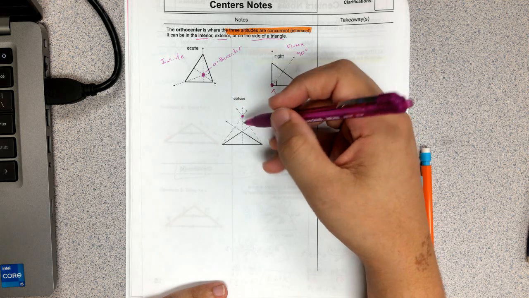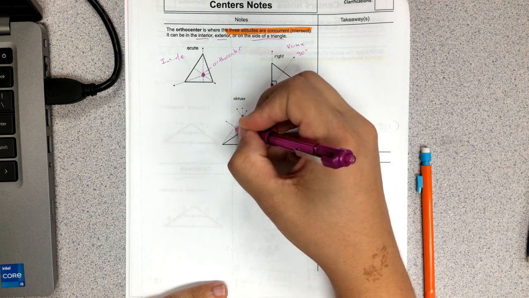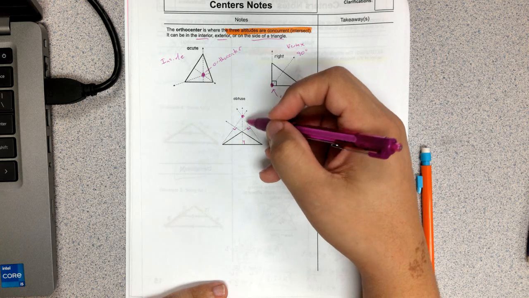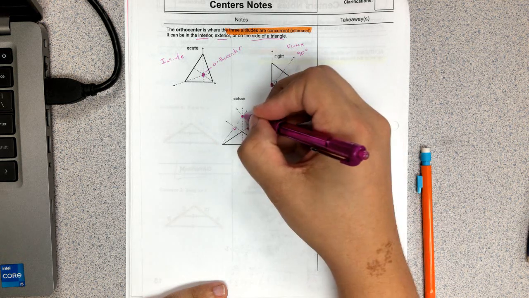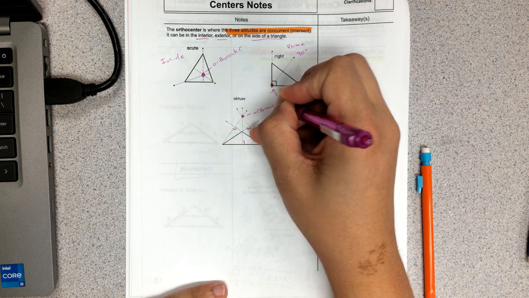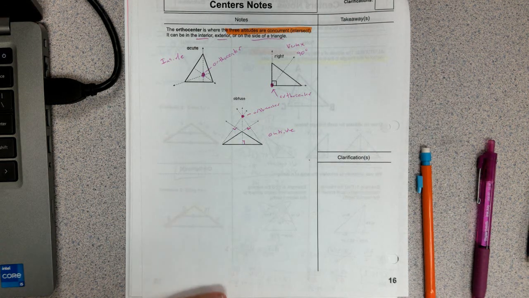And over here for the obtuse, we see that we have to extend all of our altitudes past the vertex so that we can get our 90 degrees. So there's our 90 degrees here. There's an altitude. There's the other altitude. And here's our other altitude. But in order for them to intersect, we have to continue our altitudes until we hit our orthocenter. And this one is outside the triangle. So if I have an acute triangle, the orthocenter is inside. If I have a right triangle, the orthocenter is at the vertex of the 90 degrees or on the side of the triangle. And if I have an obtuse triangle, then the orthocenter will be outside.